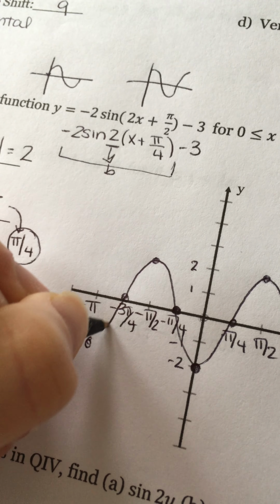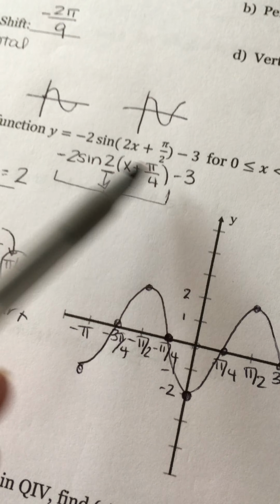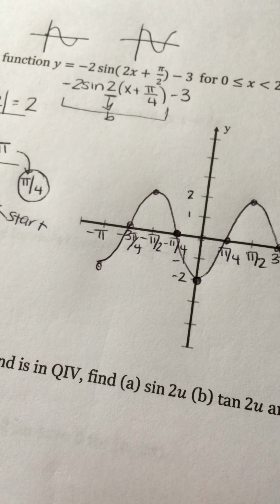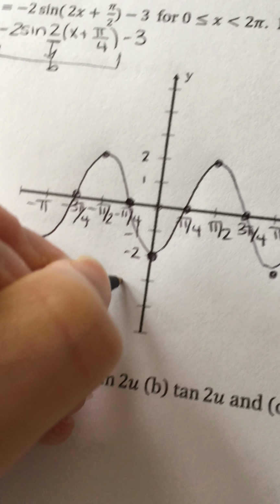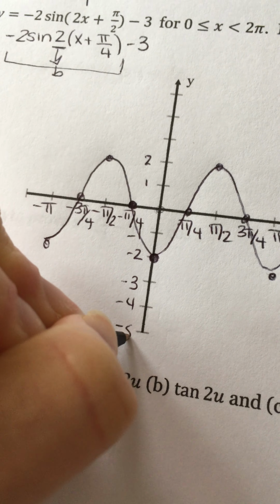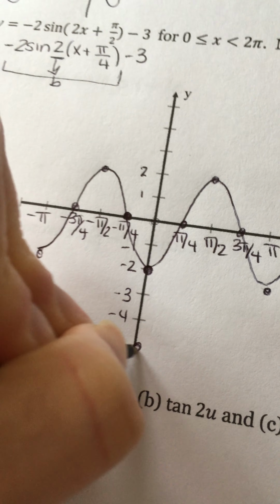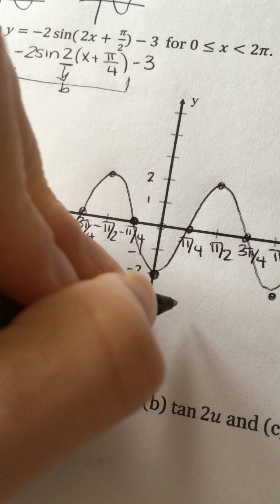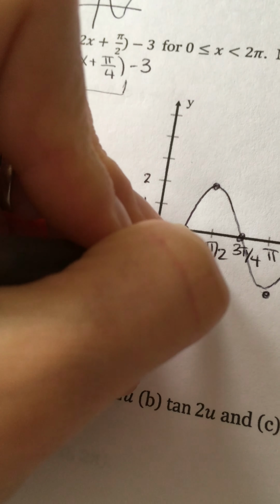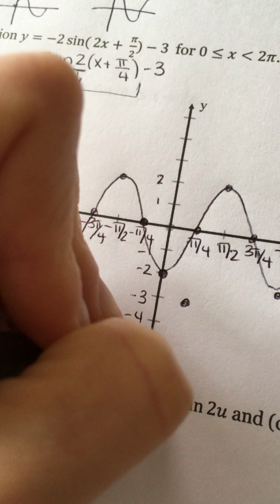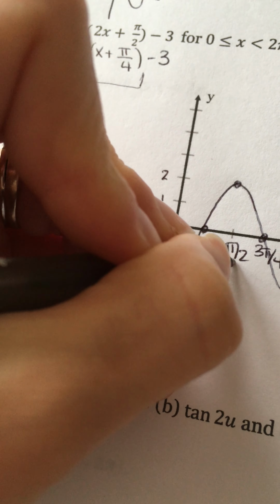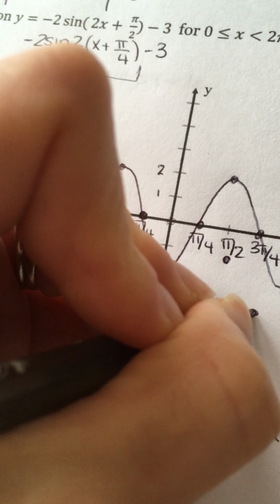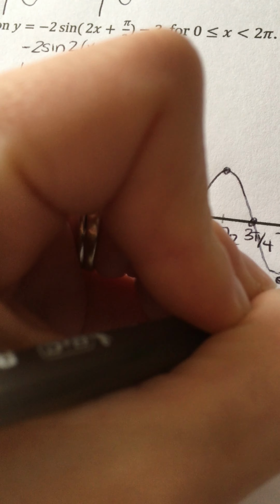All right, that looks great. So this is what this graph looks like without the vertical shift. My vertical shift tells me to shift everything down 3. I think I'm just going to fit this. So shift down: negative 2 goes to negative 5, 0 goes to negative 3, 2 goes to negative 1. So best you can. It's got to look all right.